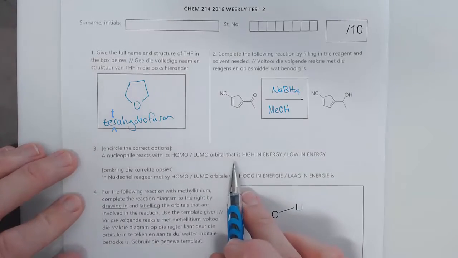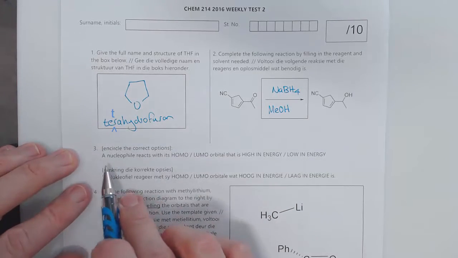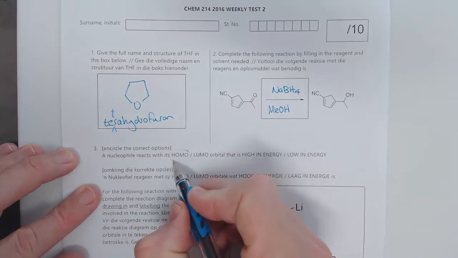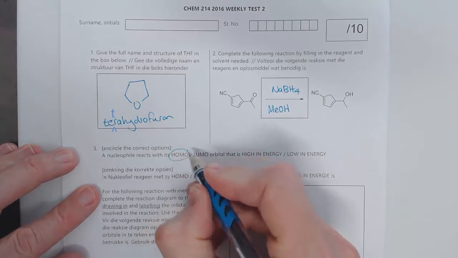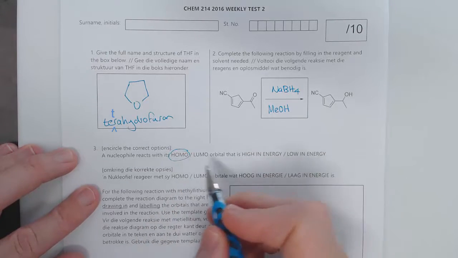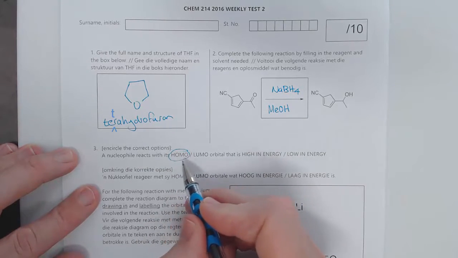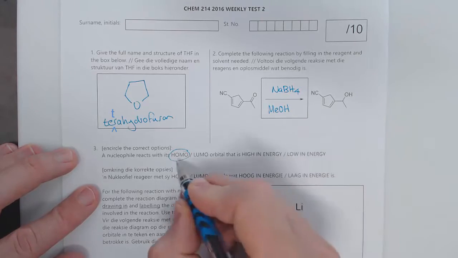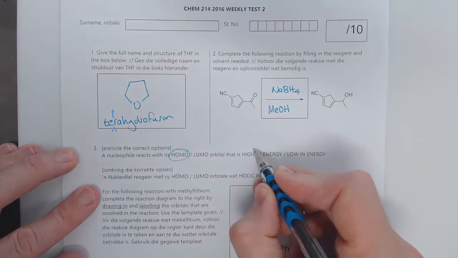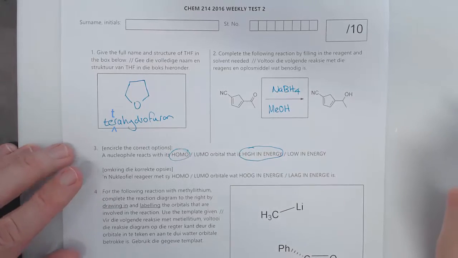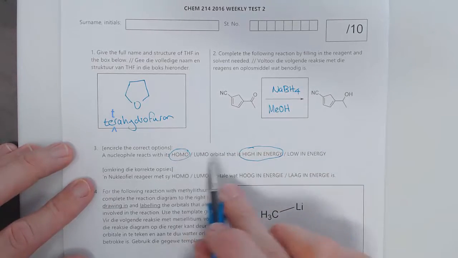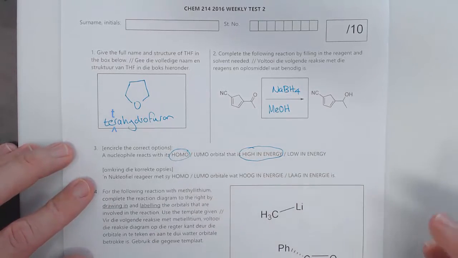In terms of this question over here, this is a bit far away, but a nucleophile reacts with its HOMO, its highest occupied molecular orbital, because a nucleophile has electrons to give, and the most important thing is that a nucleophile prefers the HOMO to be high in energy. This is a good overlap for nucleophile electrophile reactions. It's a high energy HOMO that reacts that way.